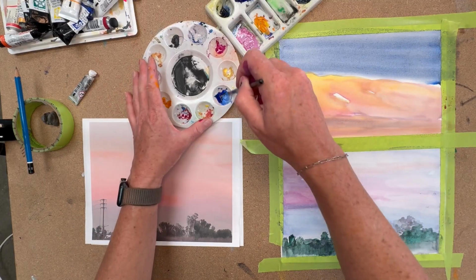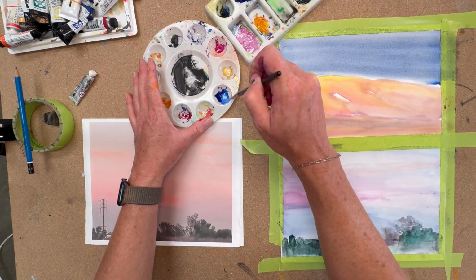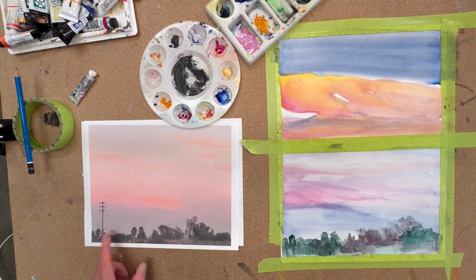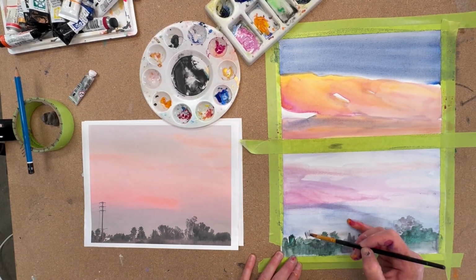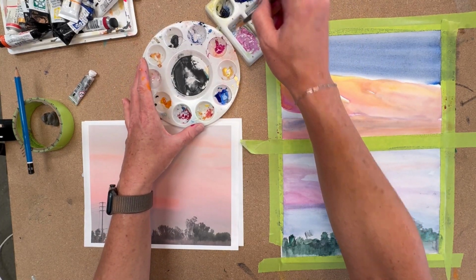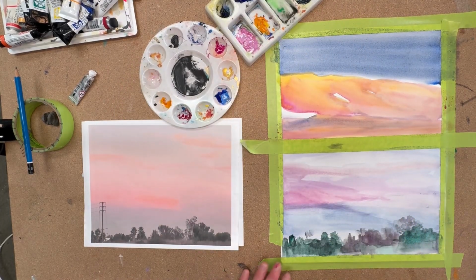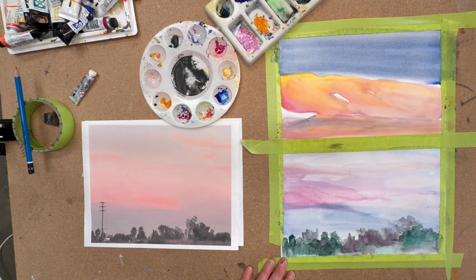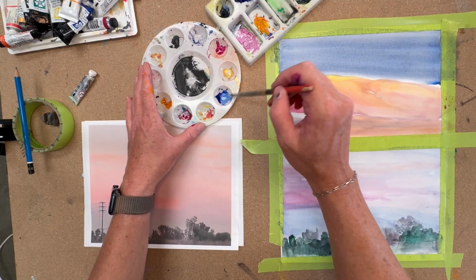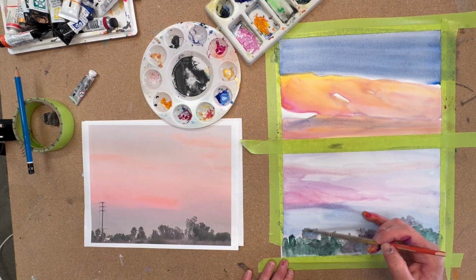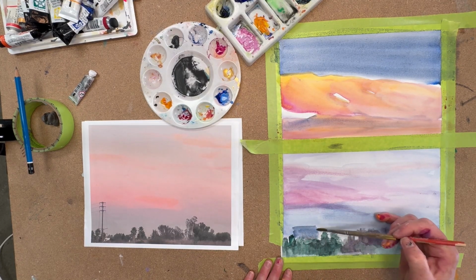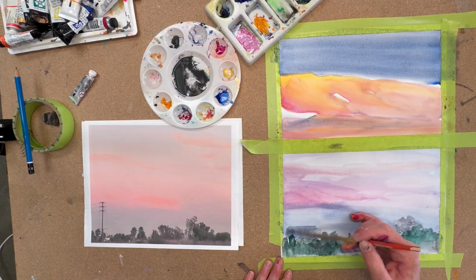So, again, I'm going to enhance what I see in the picture here. Maybe a little bluer, maybe not. So let's go ahead. Get a bigger brush. Hold on. And then bleed it up slightly.